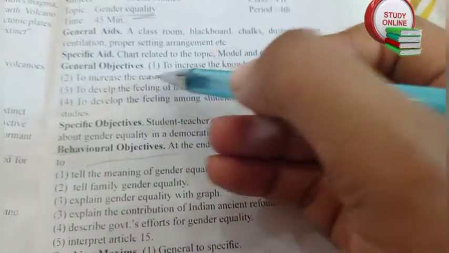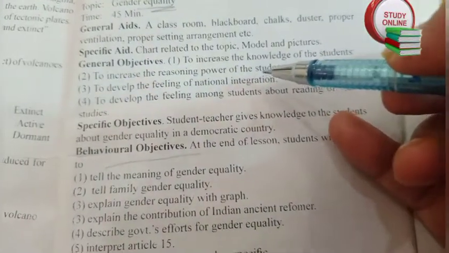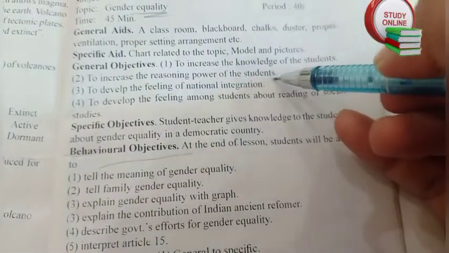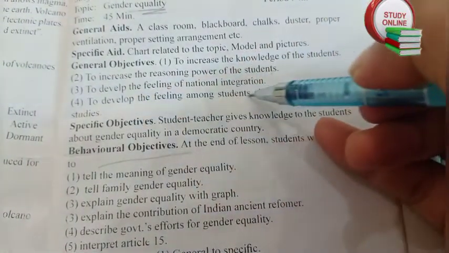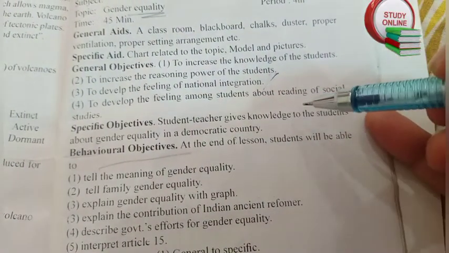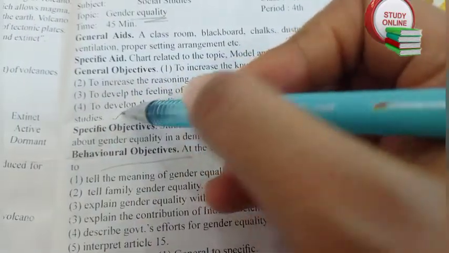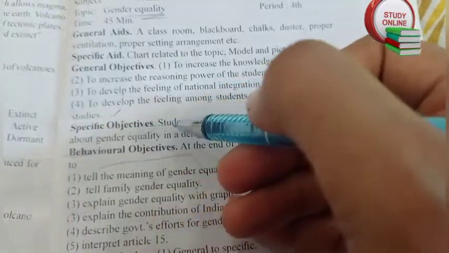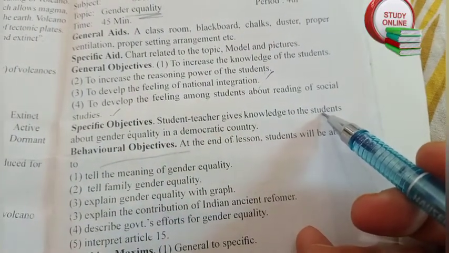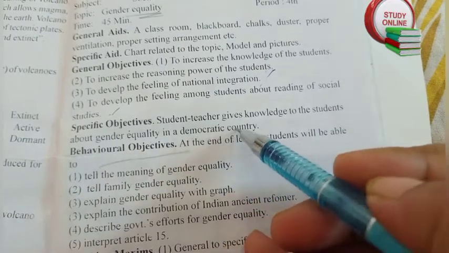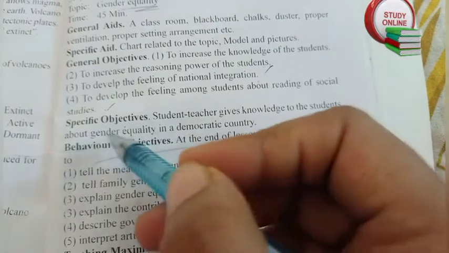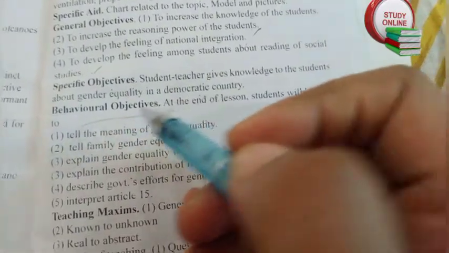Now here, general objectives. So whatever the motives are: to increase the knowledge of students, to increase the reasoning power of students, to develop the feeling of national integration, to develop the feeling among students about reading of social studies. Okay. Here, specific objectives. The student teacher gives knowledge to the students about gender equality in a democratic country. So the teacher basically wants to teach them about gender equality in a democratic country.